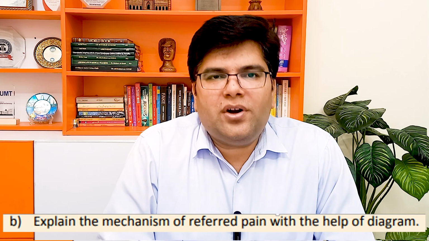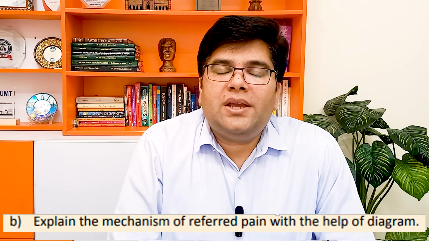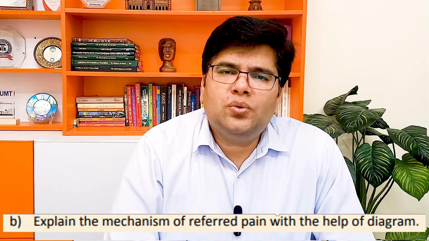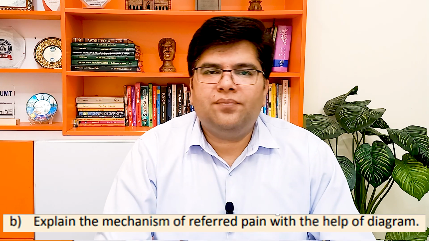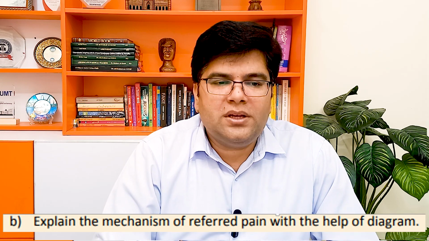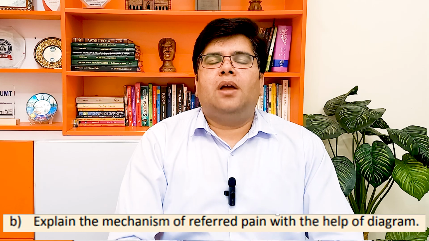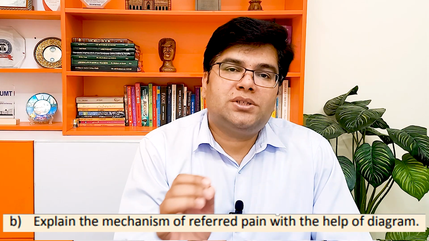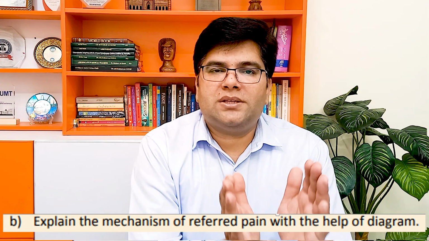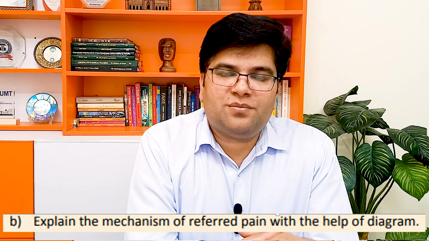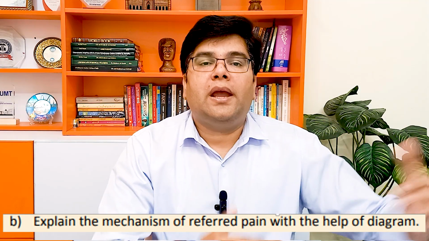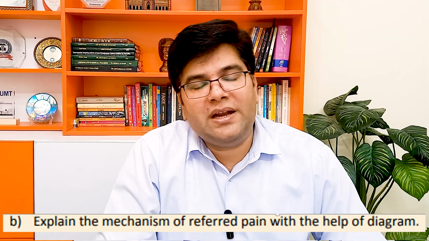The mechanism of referred pain can be easily understood by using the concept of dermatomal rule, which explains that two structures, somatic and visceral, have the same nerve supply going to the same segments of spinal cord, which means that embryologically those two structures initially were present in the same place and were getting the same nerve supply, but later on those two structures moved away from each other, and their nerve supply remained the same.